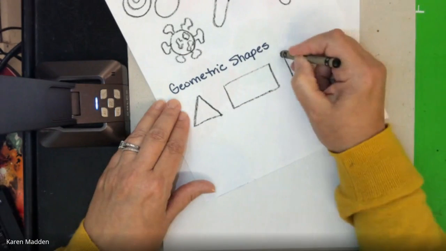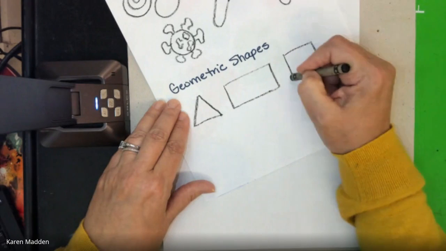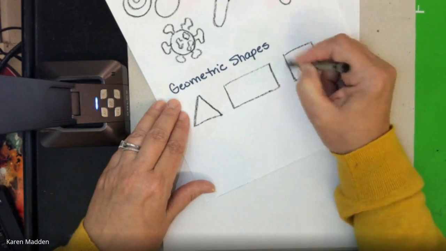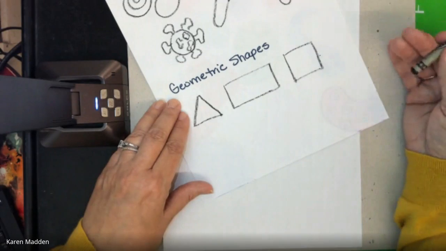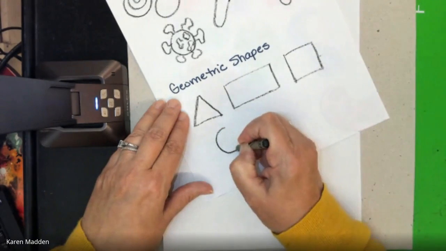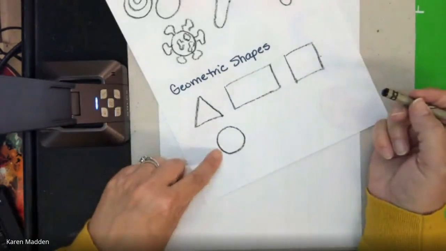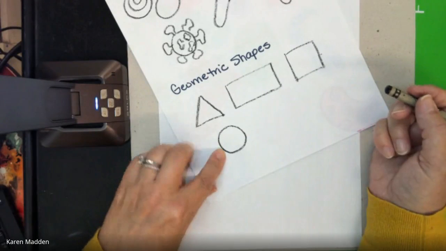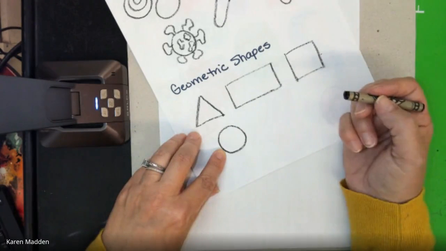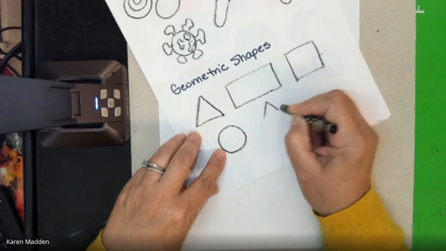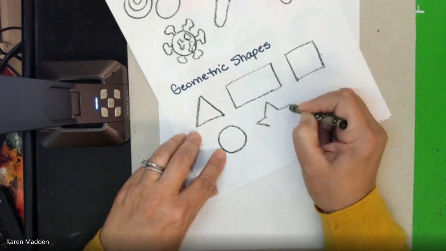What about a square? Squares have equal sides. All four sides are the same. But is a circle a geometric shape? Yes, it is. And what about a star? Is a star a geometric shape?